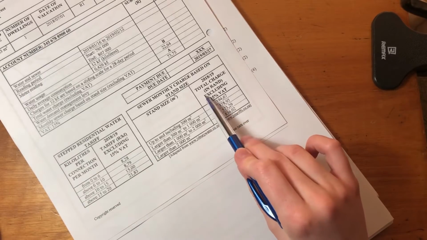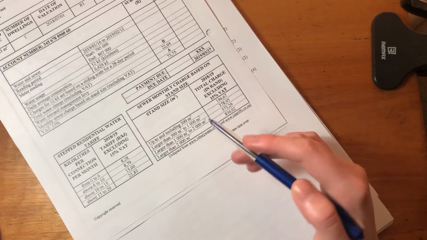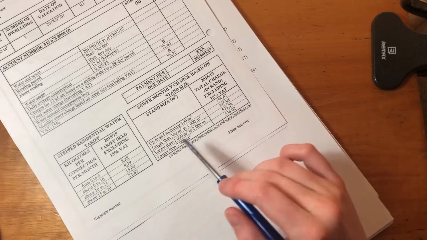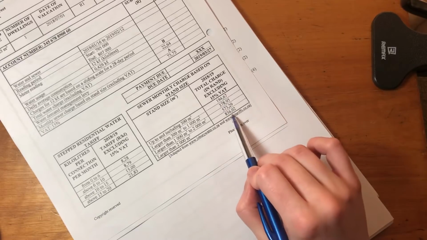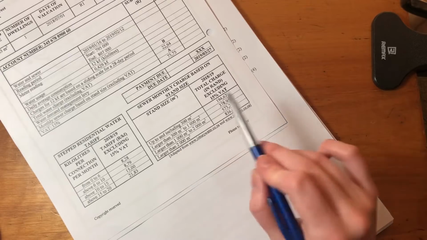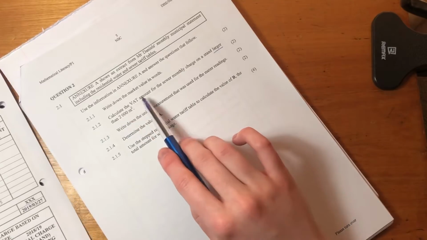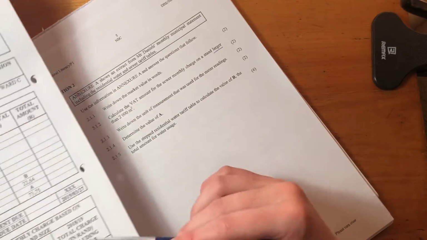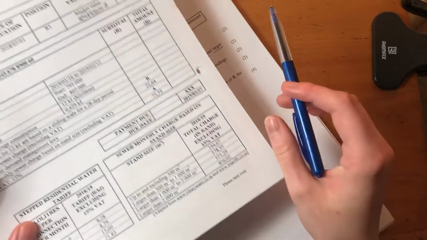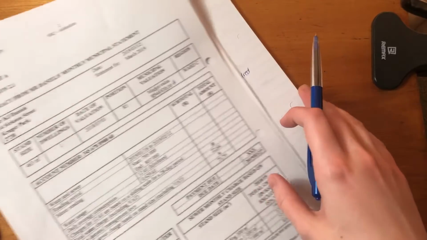What's important here is it says excluding VAT. So when I pay for my sewage bill, I would pay this amount if I have a stand larger than 2000 meters squared, but then I'd have to pay VAT on top of that. So what they're asking us to calculate is the VAT amount for this sewage amount that I would pay in this month for a stand size of over 2000 meters squared.